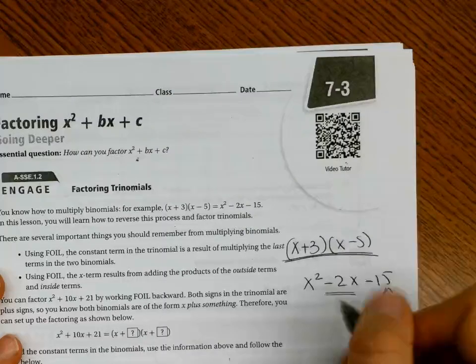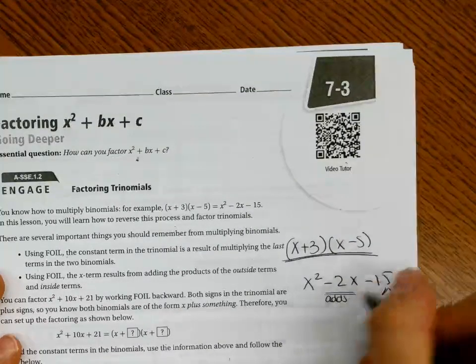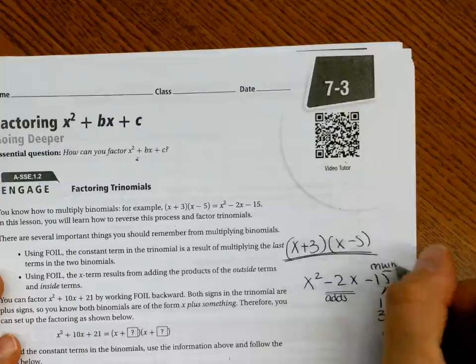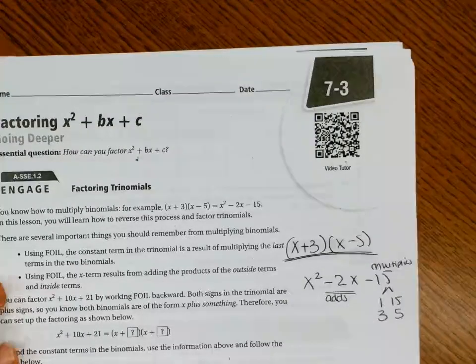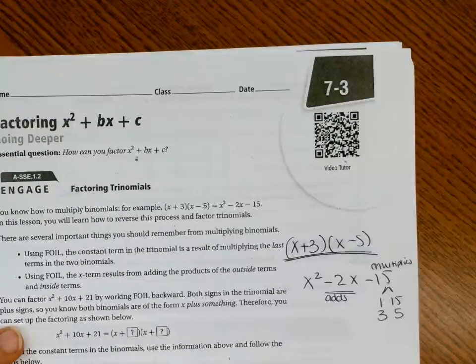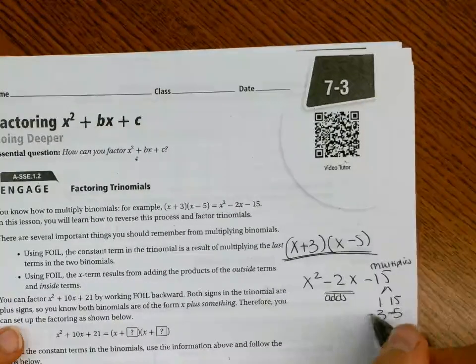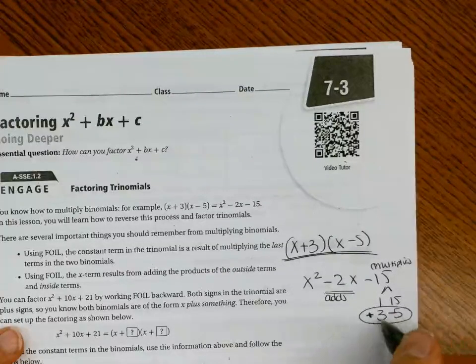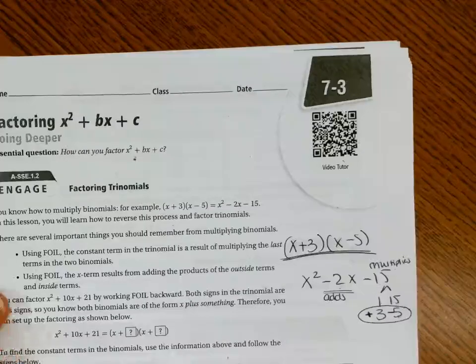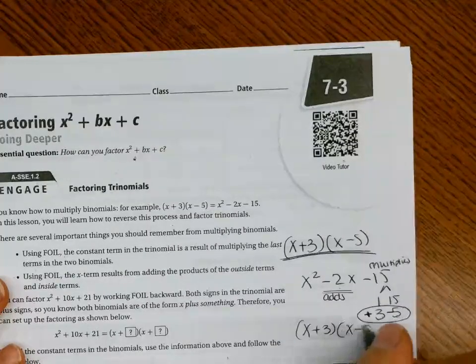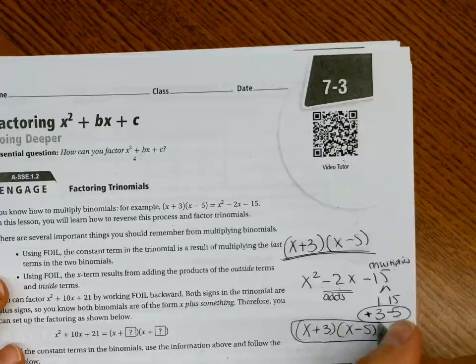What multiplies to negative 15 and adds to negative 2? How about negative 5 and positive 3? Right? Negative 5 times 3 is negative 15. Negative 5 plus 3 is negative 2. So now I just go x plus 3 times x minus 5, and those are my factors.